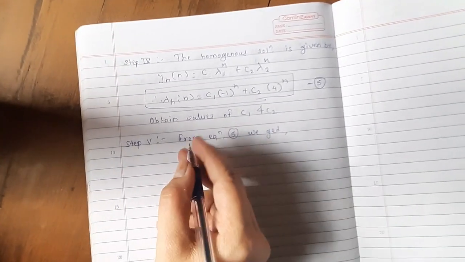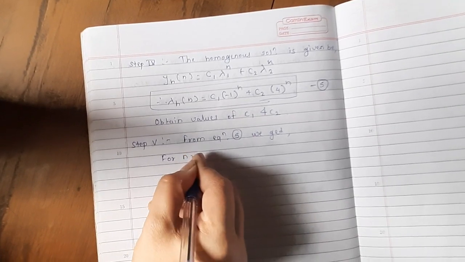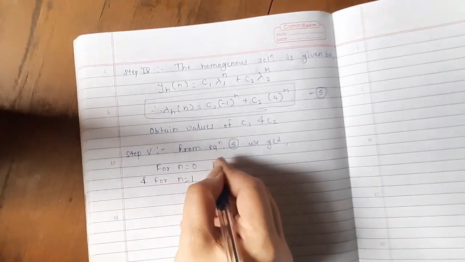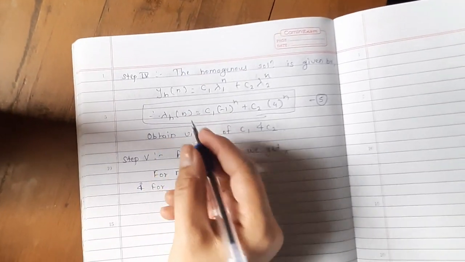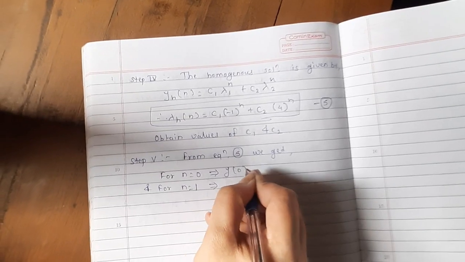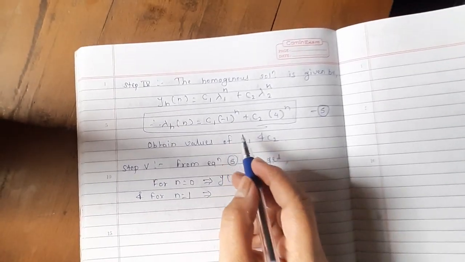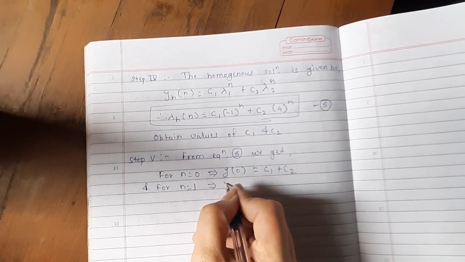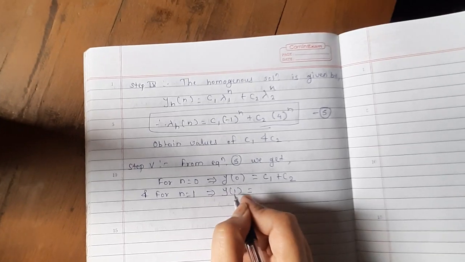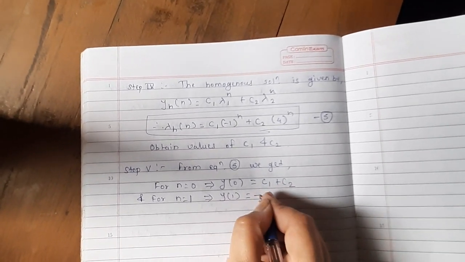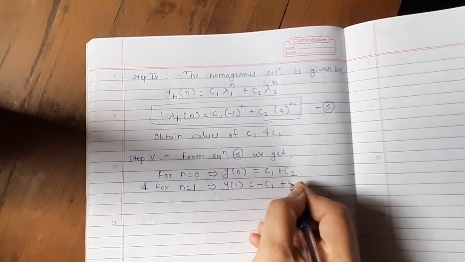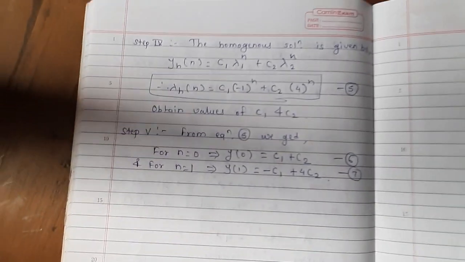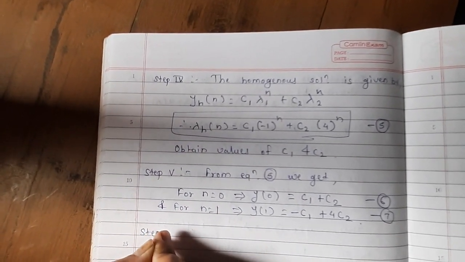Now for n is equal to 0, y of 0 is c1 plus c2, and for n is equal to 1, y of 1 is minus c1 plus 4 c2. These are the equations 6 and 7. Now step 6.